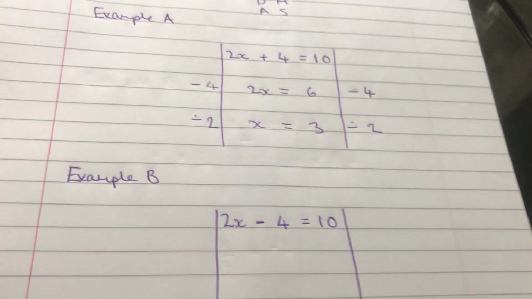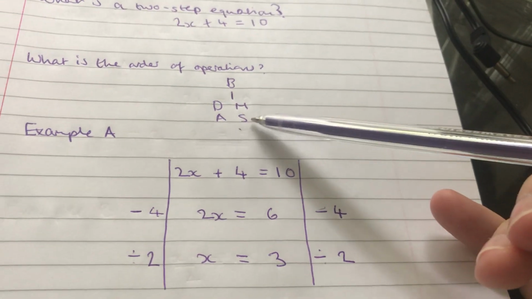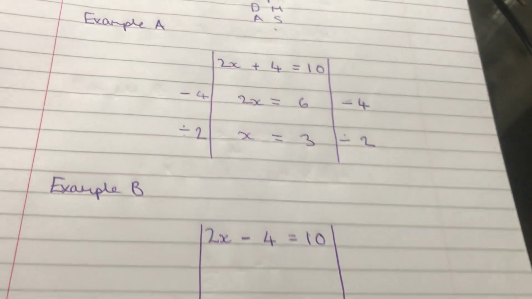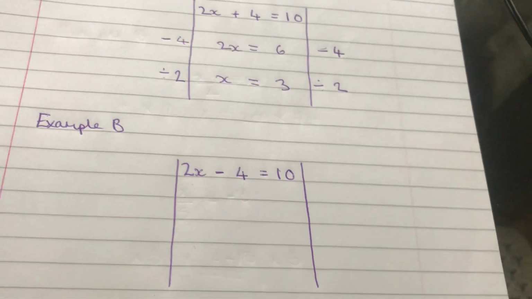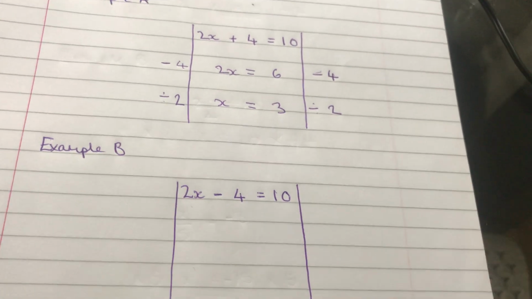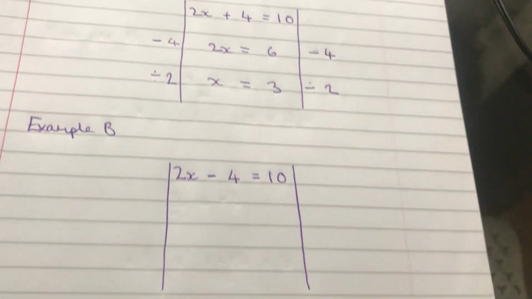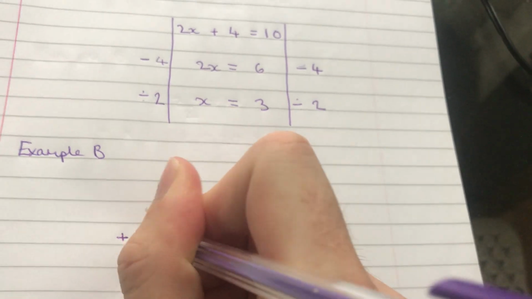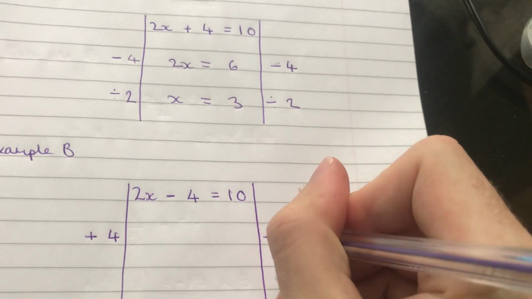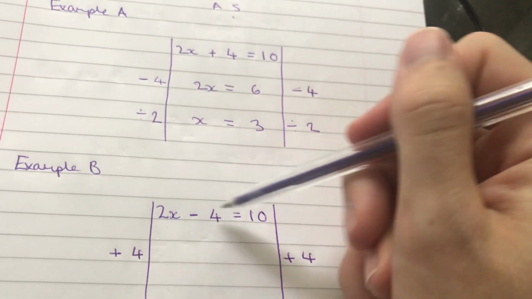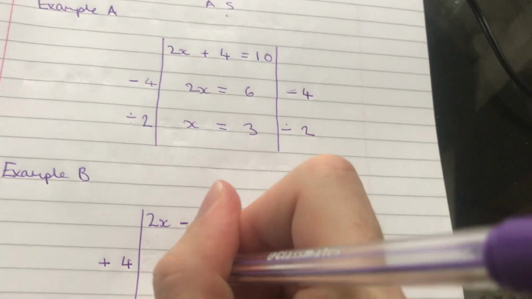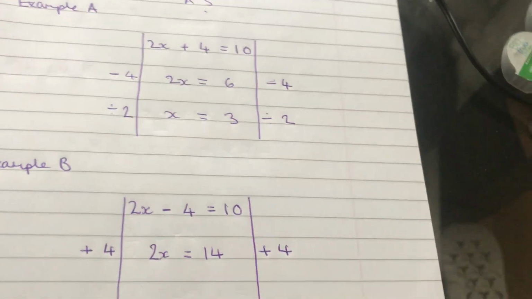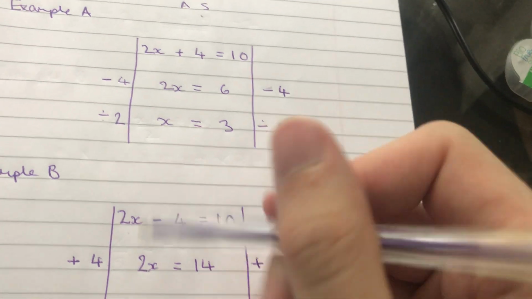We start at the bottom. Subtraction is here, so we want to get rid of the subtract 4. What's the opposite of subtract 4? The opposite of subtraction is addition, so the opposite of subtract 4 is add 4. We need to add 4 on both sides. So 2x take away 4, add 4 is just 2x. And 10 add 4 is 14. Now we've just got a one-step equation.